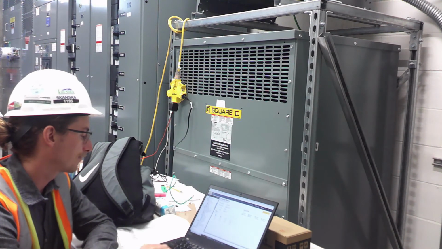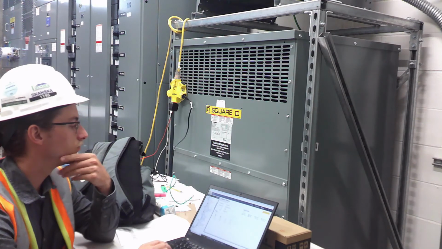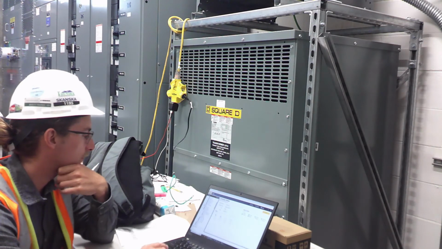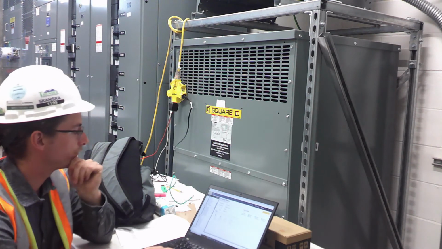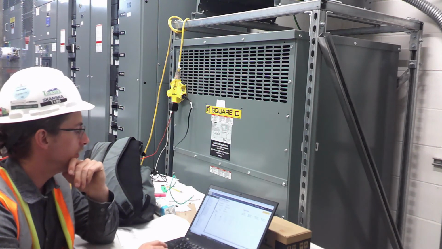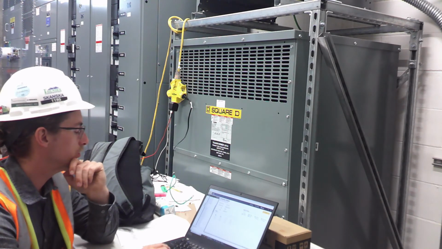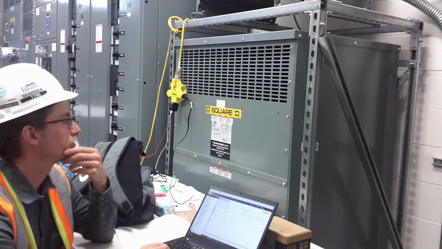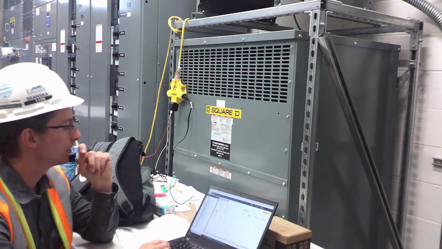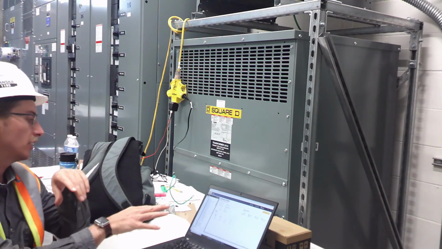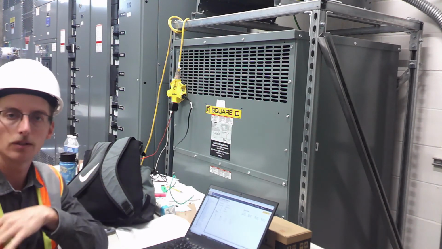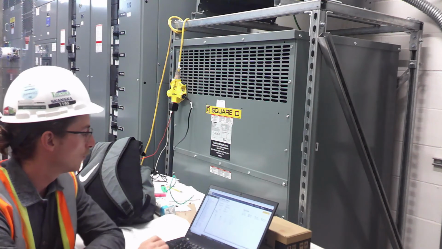Let's see. Trying to think of any other oddities or ins and outs. Yeah, I think unless you guys got any more questions here, we start walking around. We can check out the PoE switches and just go through some more of the spaces.